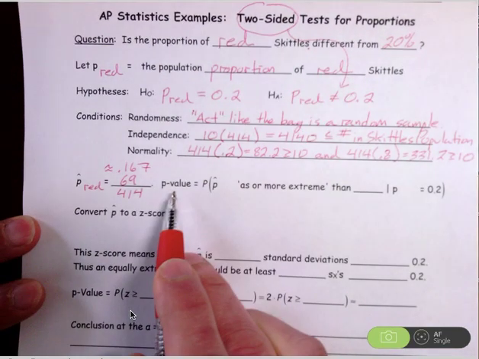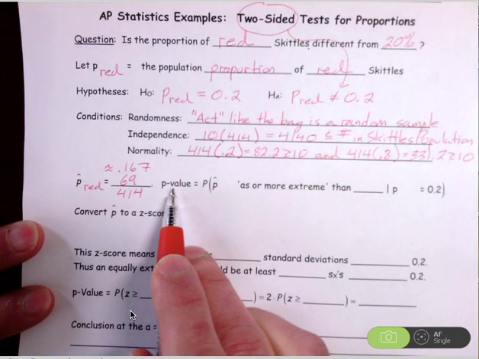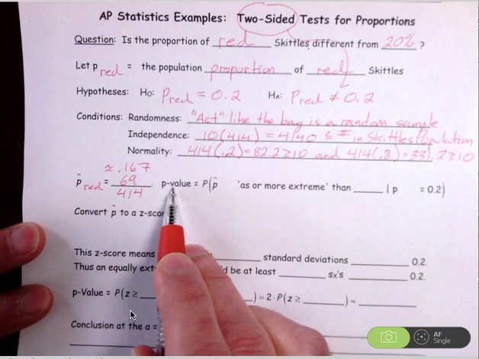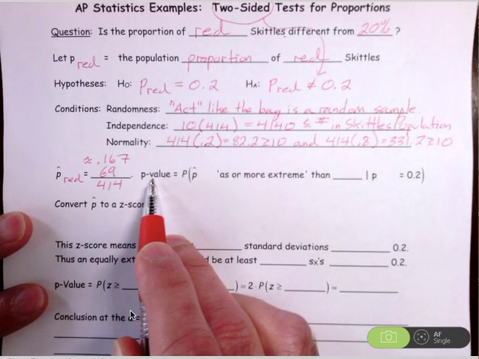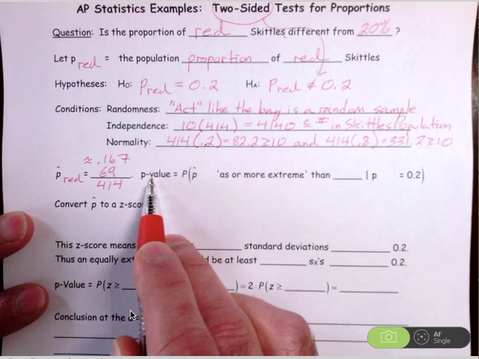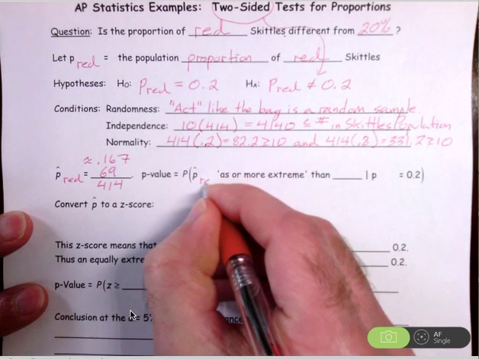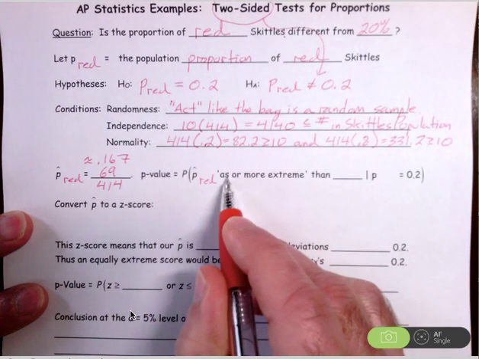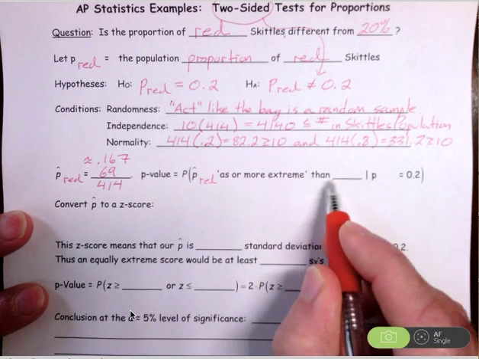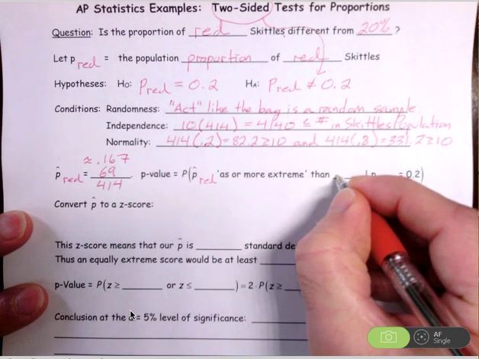So understand then, a p-value assumes that the null hypothesis is true. It is a conditional probability.